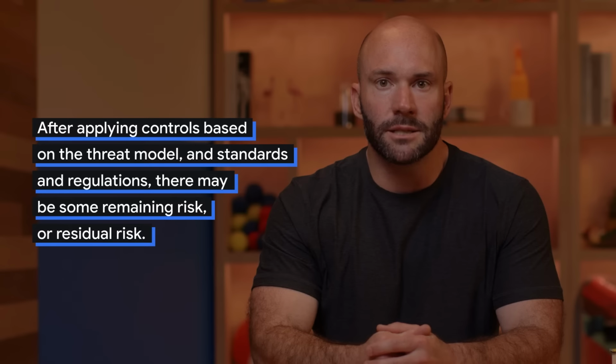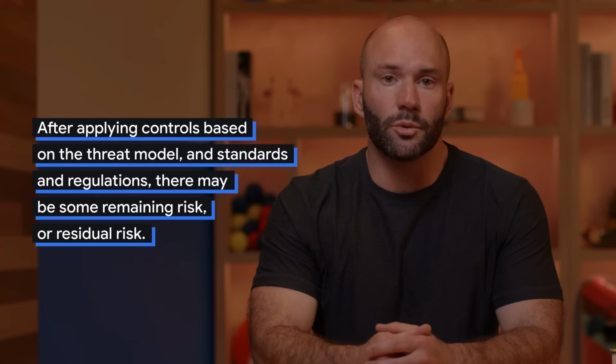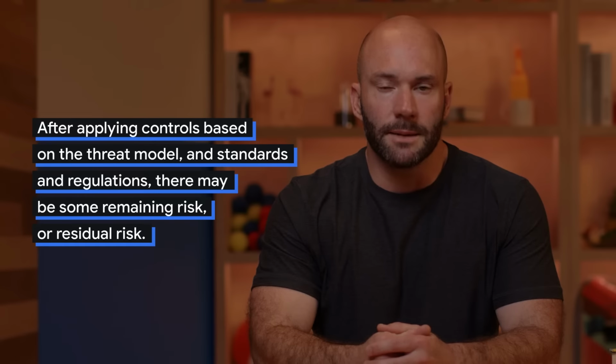After applying controls based on the threat model and standards and regulations, there may be some remaining risk, or residual risk. Residual risk can be accepted or reduced. If the team accepts any residual risk that remains, there is a possibility that the business might fail to meet necessary compliance with the required standard or regulation. If an organization is unable to show they are compliant, they risk fines and civil and criminal penalties. The organization might also be unable to sign contracts with partners or customers that require standards or regulations. By threat modeling and checking that you've met compliance control standards, you can implement the necessary controls to reduce risk to an acceptable level.